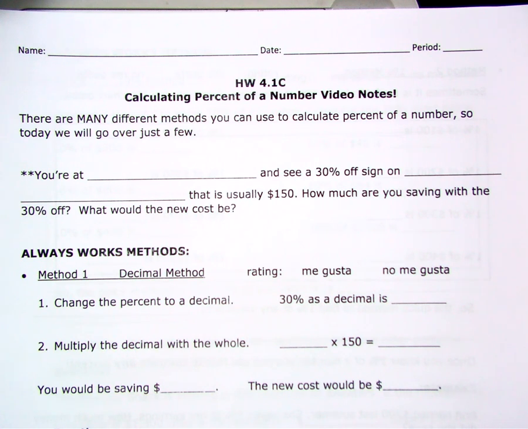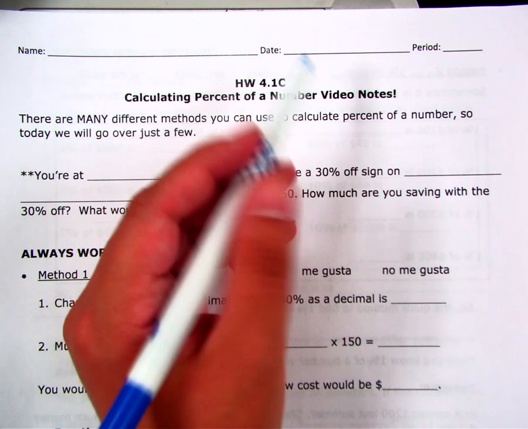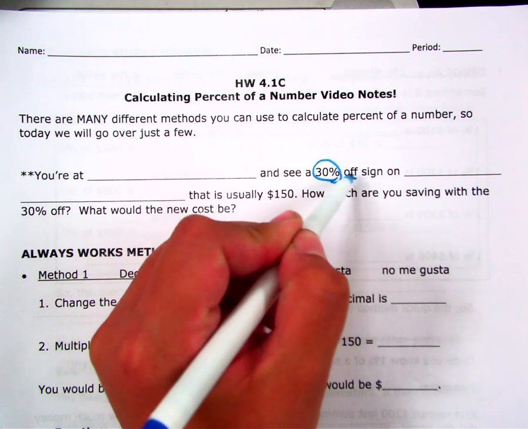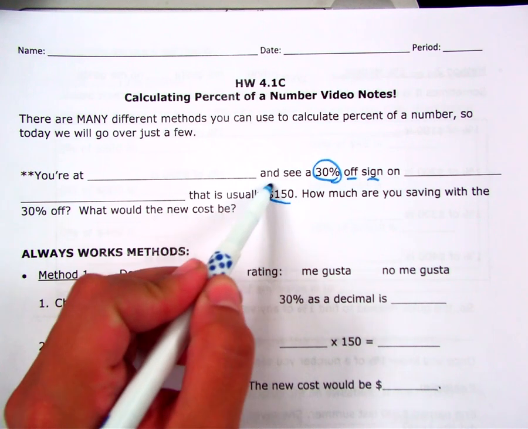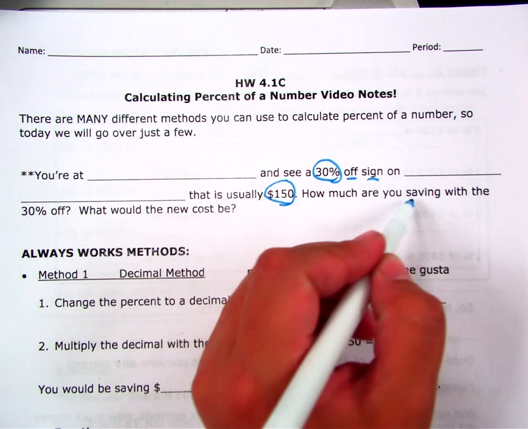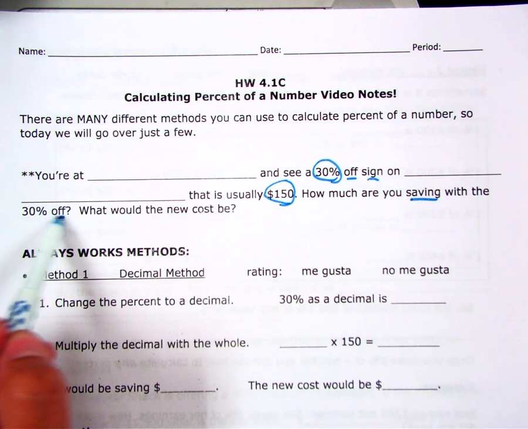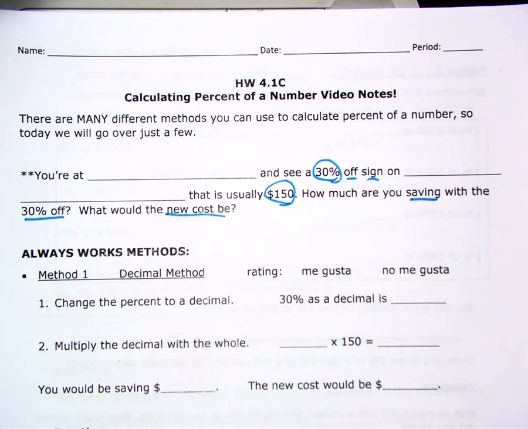So we're going to pretend that you're at your favorite store. In this blank right here, you can put your favorite store name. And you see a 30% off sign on whatever item you might like. So you can go ahead and fill that in. And your item is usually $150. We want to know how much you are saving with the 30% off, and then we want to figure out what the new cost of your favorite item would be.